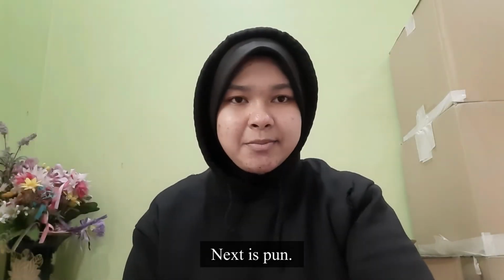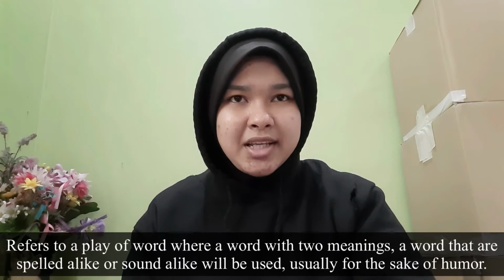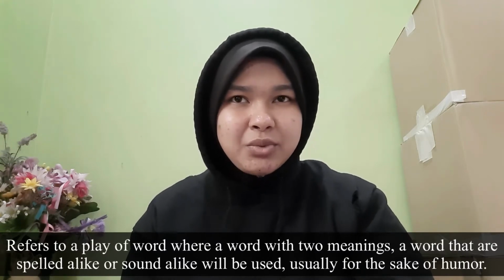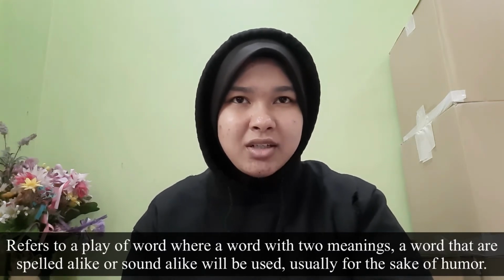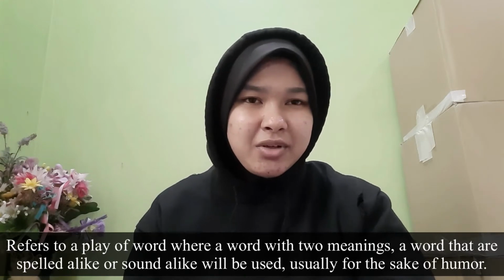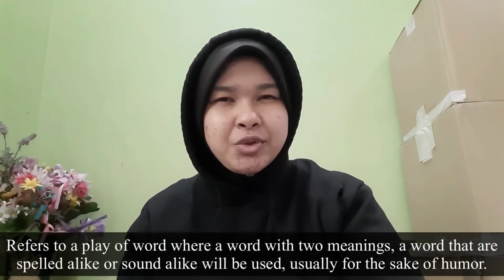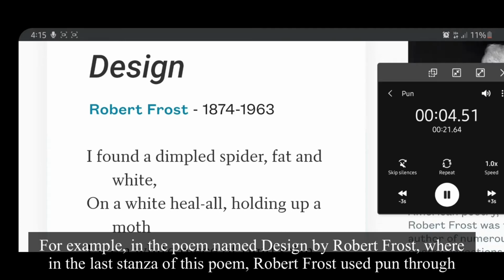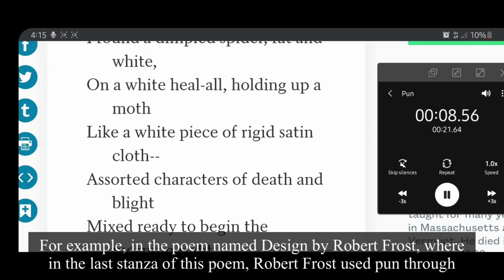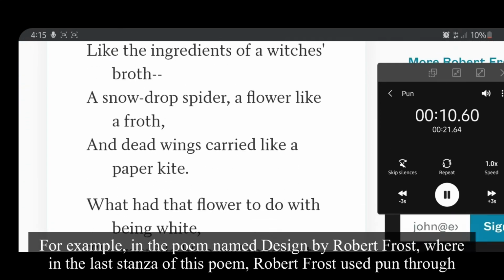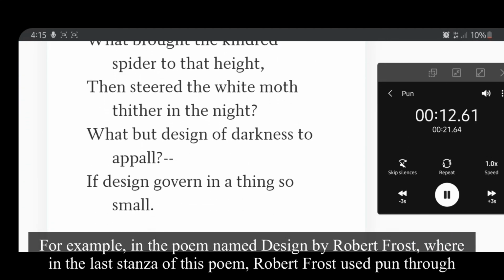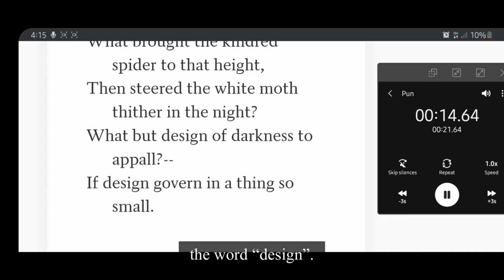Next is pun. Pun refers to a play on words where a word with two meanings, or words that are spelled alike or sound alike, will be used, usually for the sake of humor. For example, in the poem named "Design" by Robert Frost, in the last stanza of this poem, Robert Frost used a pun through the word design.